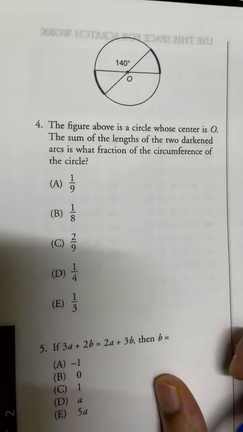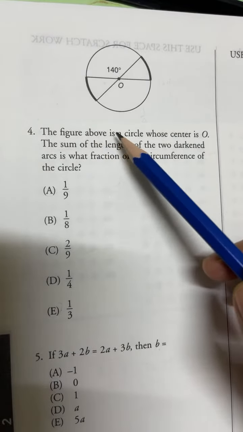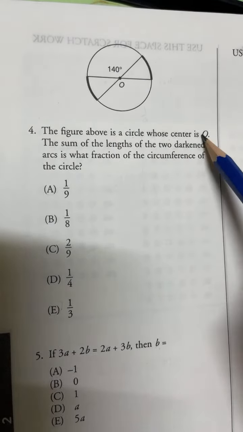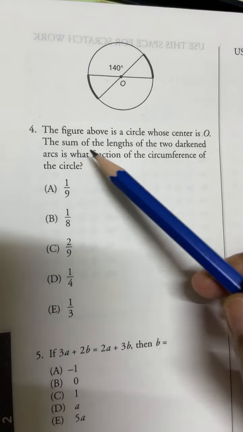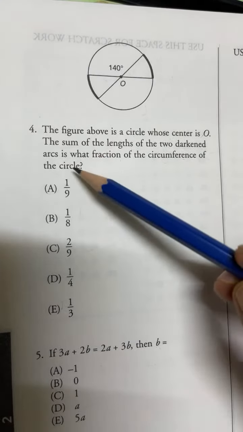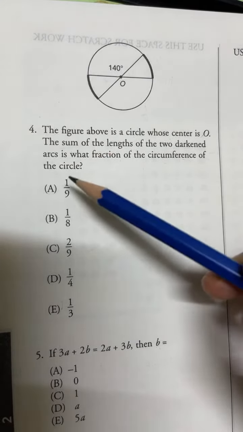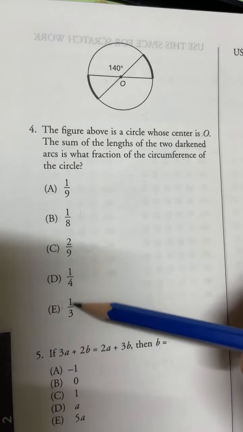Question number 4 here on your computer screens. The figure above is a circle whose center is O. The sum of the lengths of the two darkened arcs is what fraction of the circumference of the circle? So you have been given 5 options. That's 1 over 9, 1 over 8, 2 over 9, 1 over 4, 1 over 3.